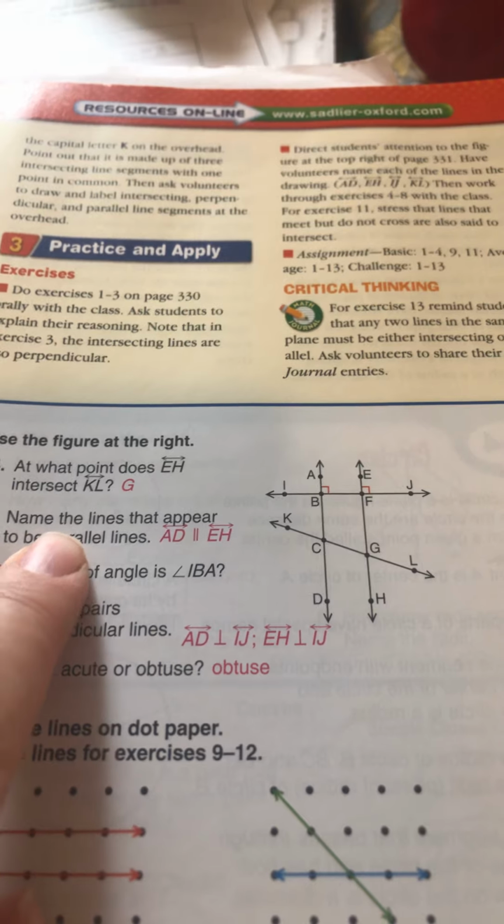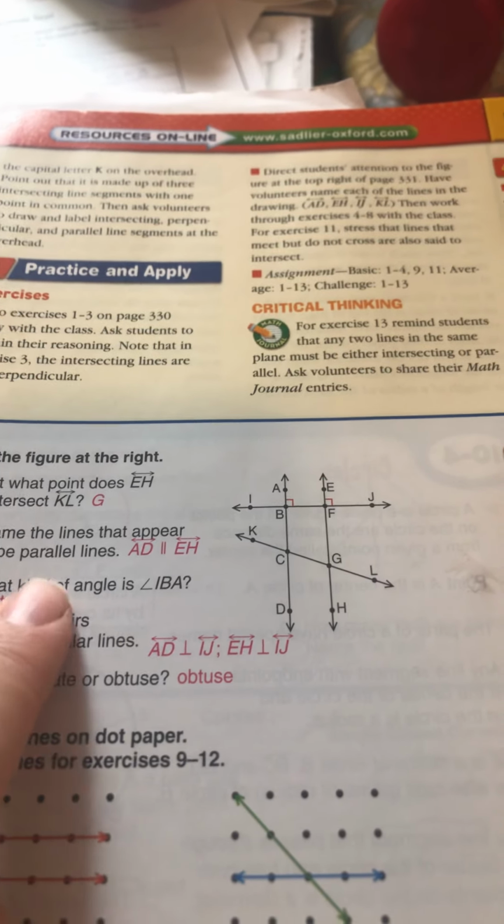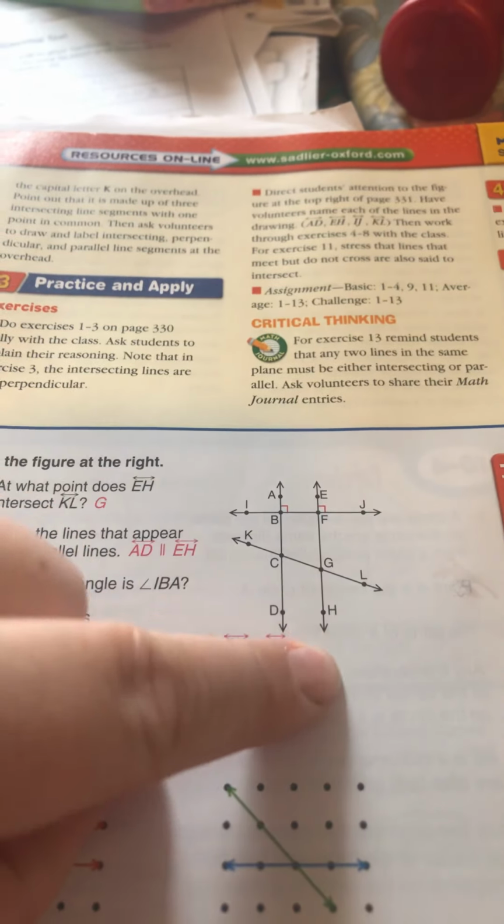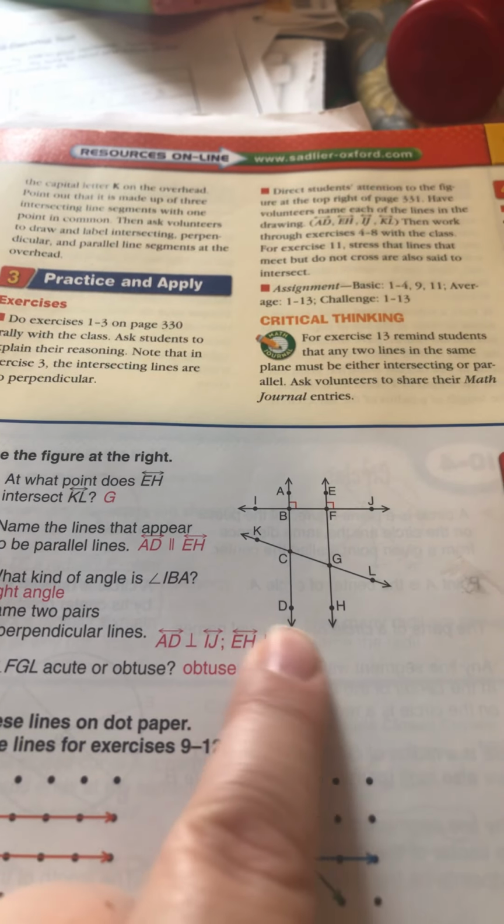Then it asks you to name the lines that appear to be parallel. So that means two straight lines that will never ever meet. Boom. AD and EH.